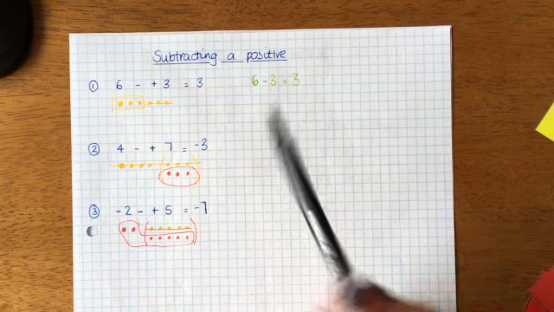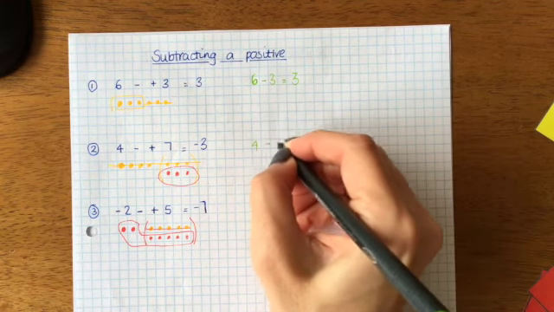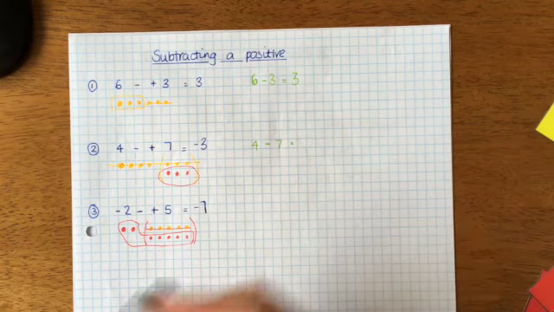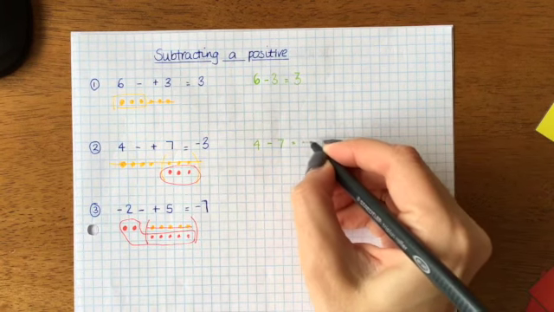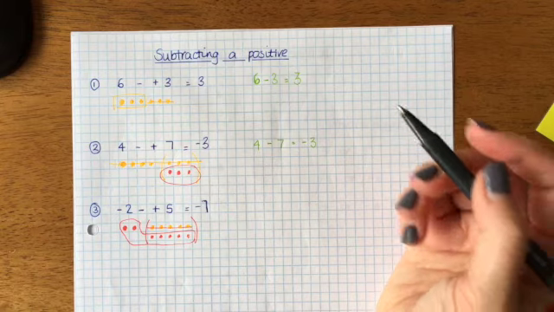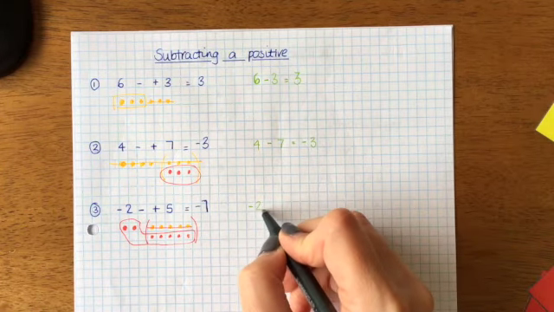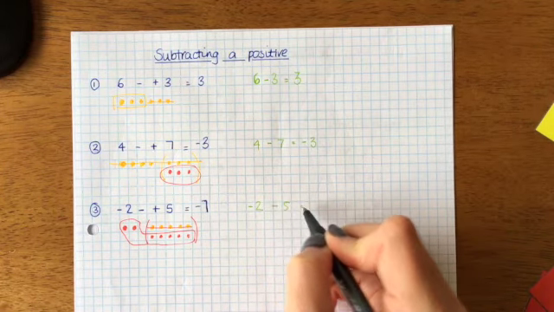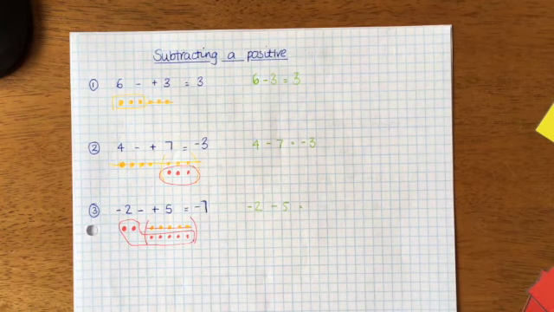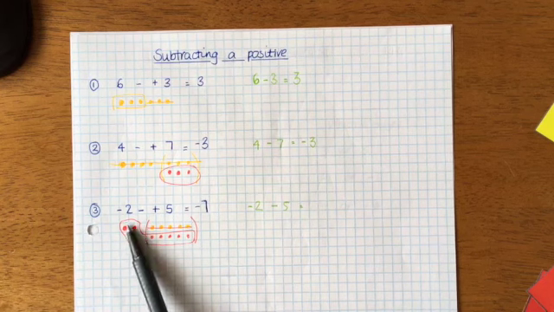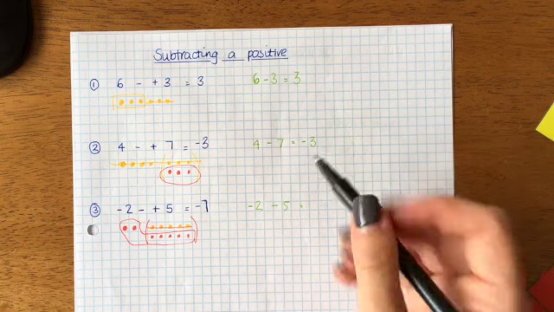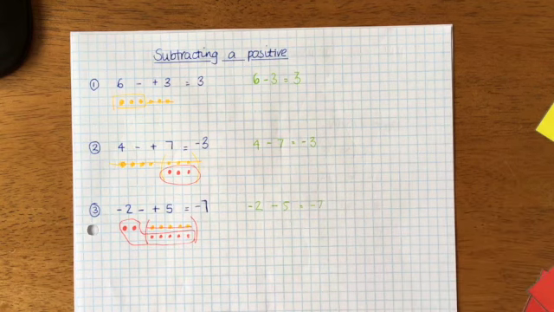Let's try it with the next one. So 4 take away 7. Okay, so if we think of our number line, we're starting on 4 and we're going to go down the number line 7, because we're subtracting. And yes, that would land us at -3. Let's check it works for the last one. -2 take away 5. So I'm starting on -2. And remember, it doesn't matter where you start. If you're taking away, if you're subtracting, you go down the number line. It goes further away from 0, doesn't it? Okay, when it's in the negatives. So it would land on -7.